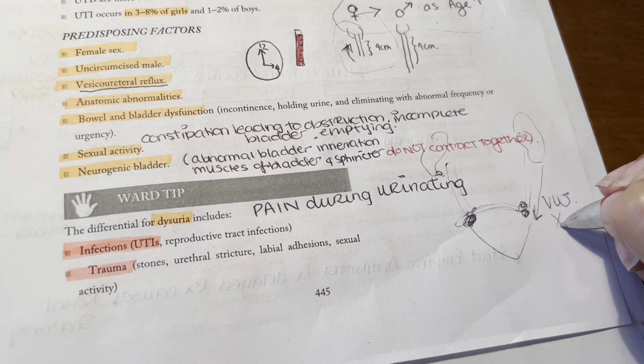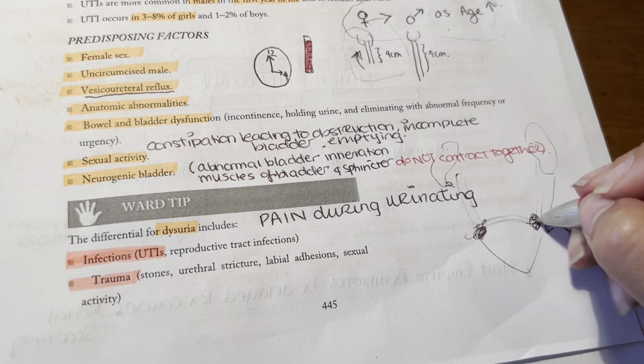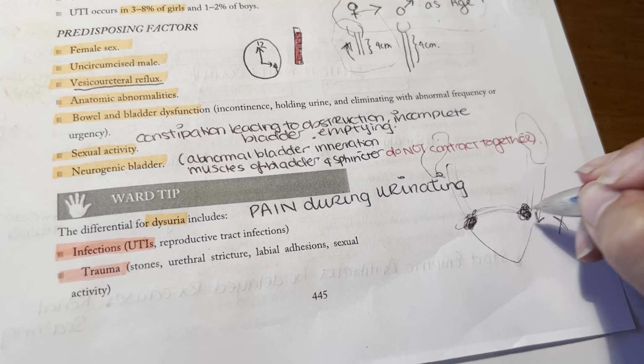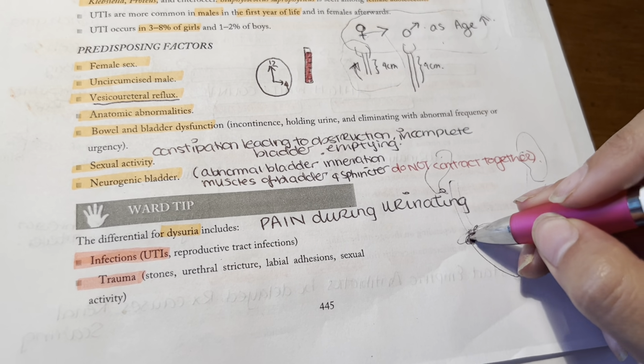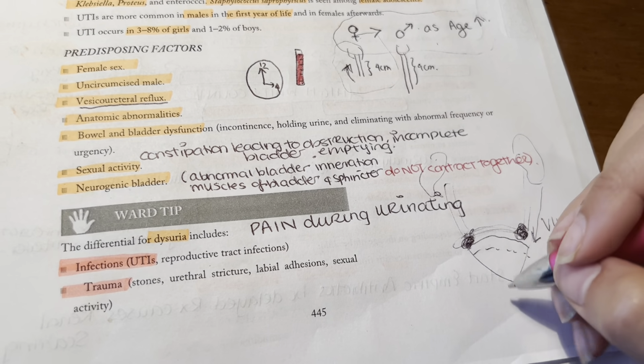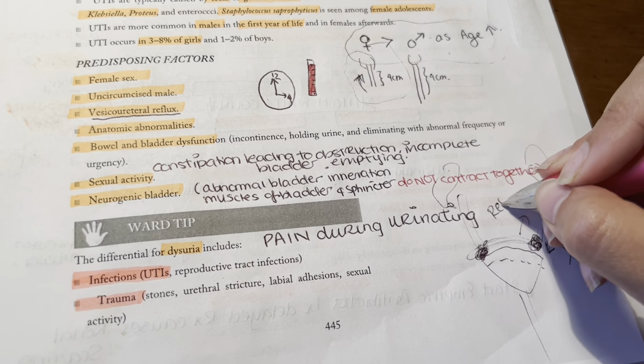So normally, physiologically, the vesicoureteral junction closes a little bit and tightens this space, blocks this door, and as the bladder contracts, that will prevent any of that urine from going back up and refluxing.